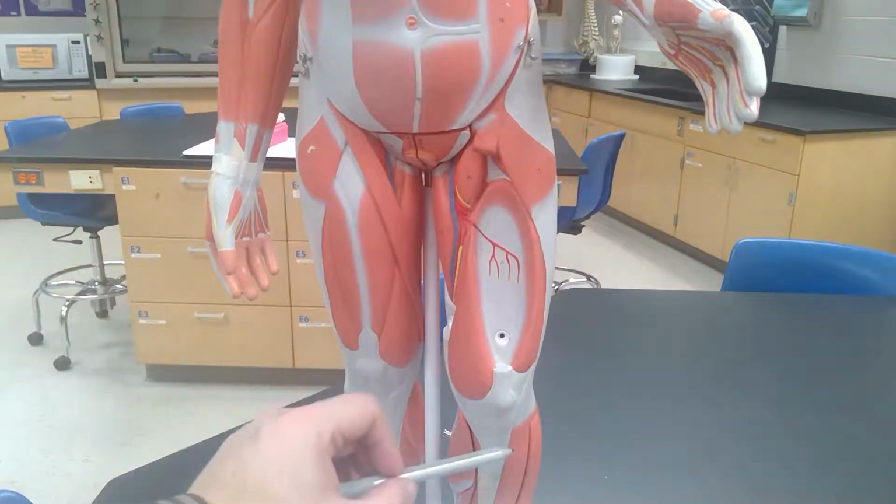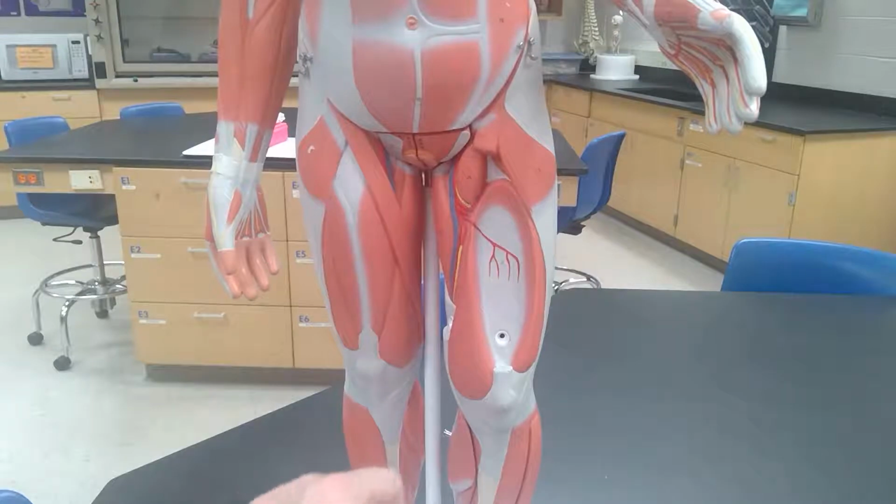And then finally, down here, we have this muscle here. This is called tibialis anterior. It's on the anterior part, and it's next to the tibia, tibialis anterior. What that's going to do is dorsiflex the foot.